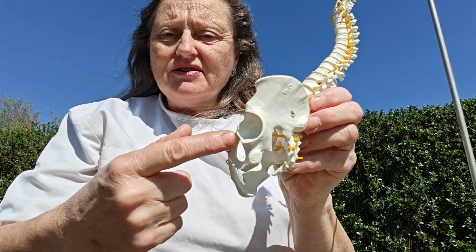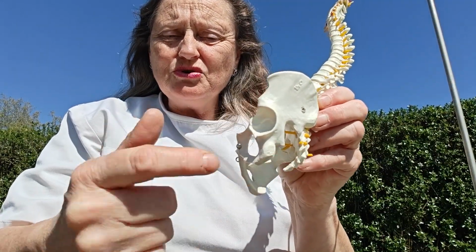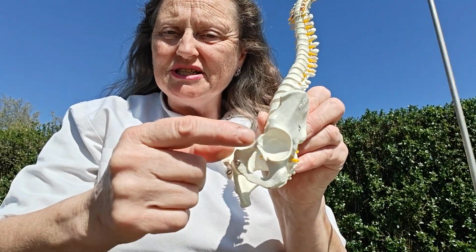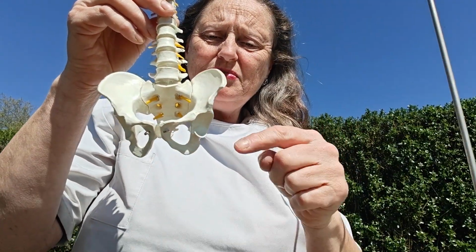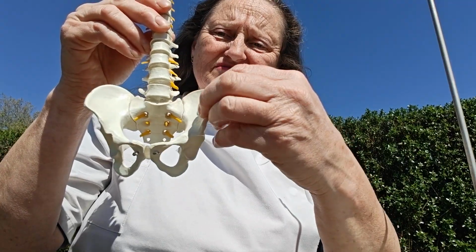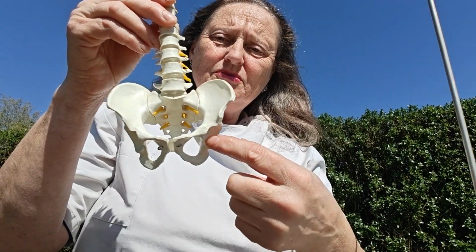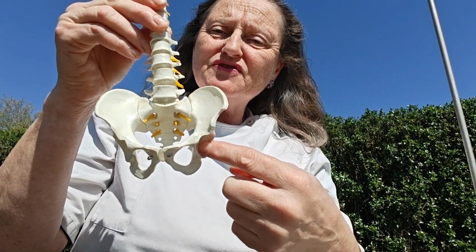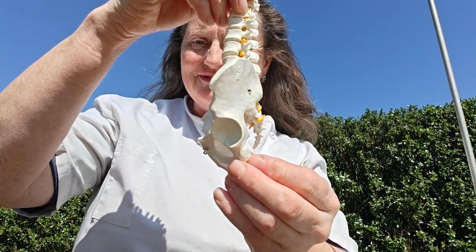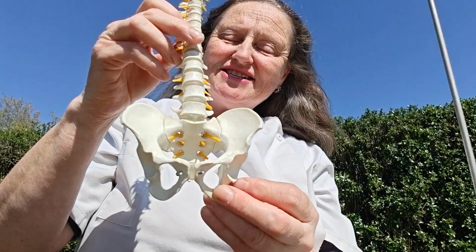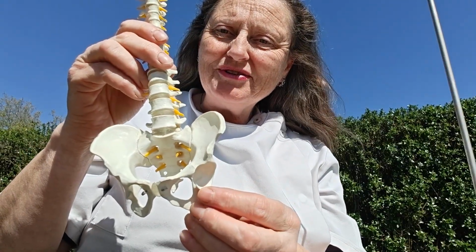These pelvic bones all meet in the hip joint. Now, when you're standing, many people think that their hips are this part here, but actually your hips are usually much further forward than people imagine and higher up than people imagine.